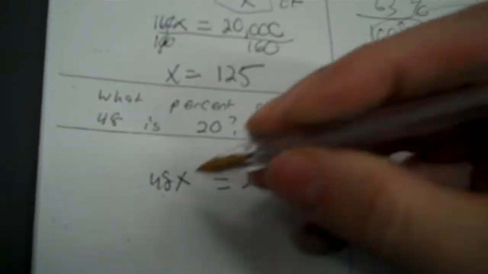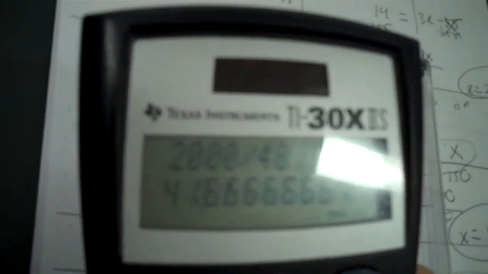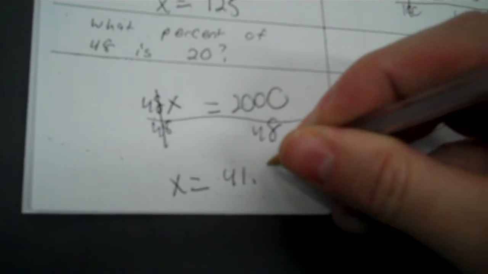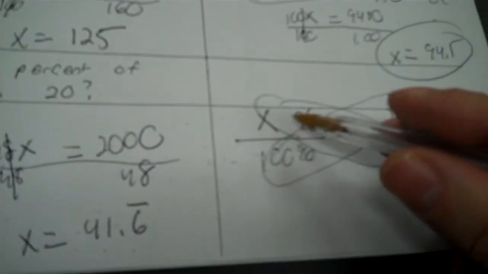Okay, all I have to do here is divide by 48. So I divide 2,000 by 48. 41.6 repeating. Remember, I didn't freak out because I got a decimal. I just put it, and x is a percent, so it's that percent.